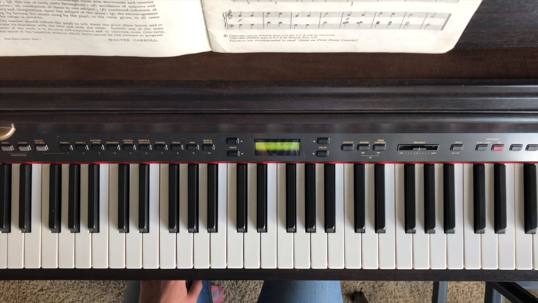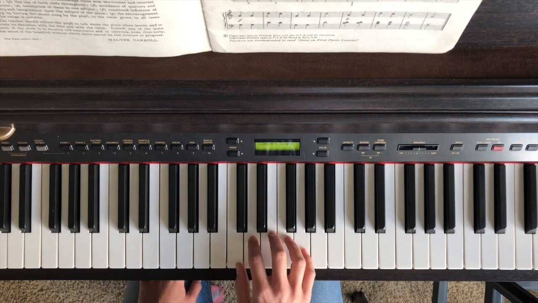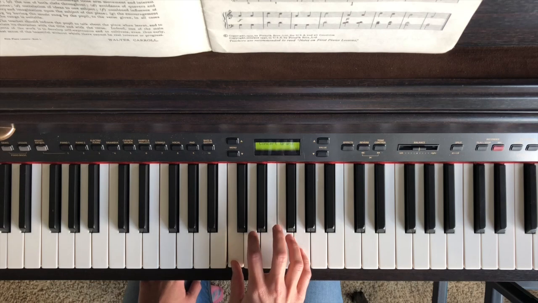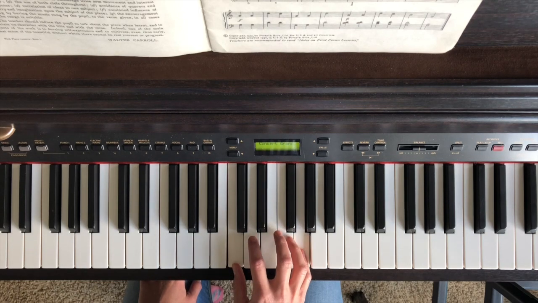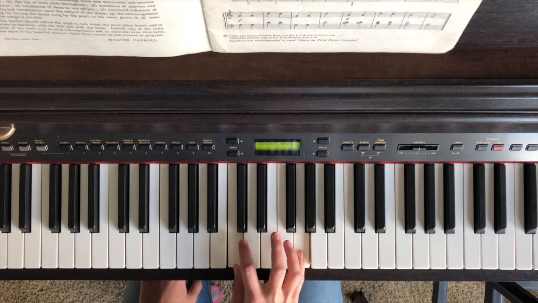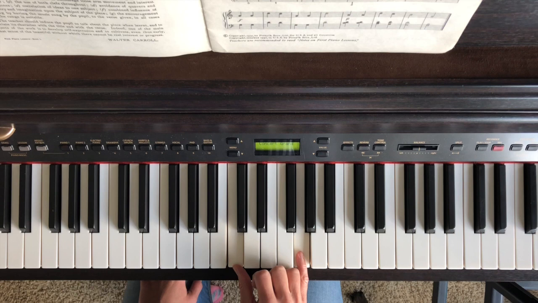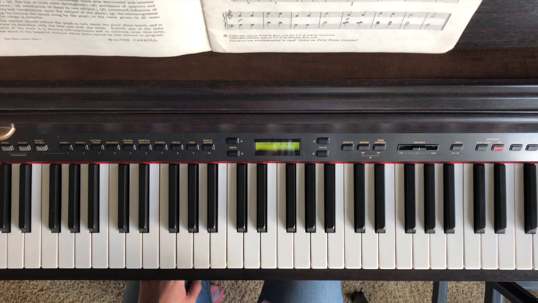Go ahead and close your eyes again. Here's another interval. You can open your eyes, and this you will see is the interval of a fifth. Close your eyes. Let's do another one.